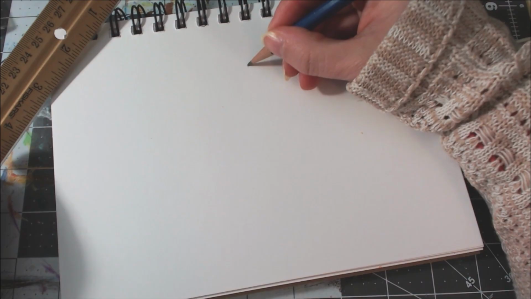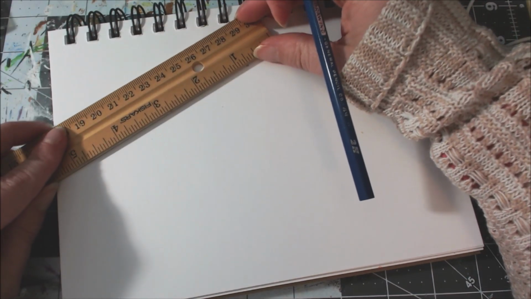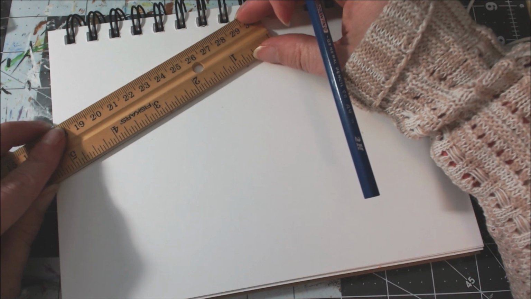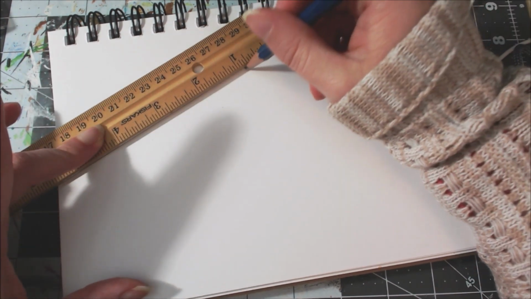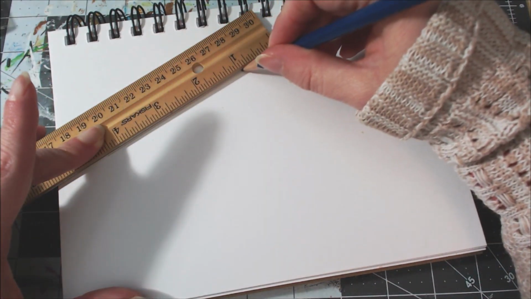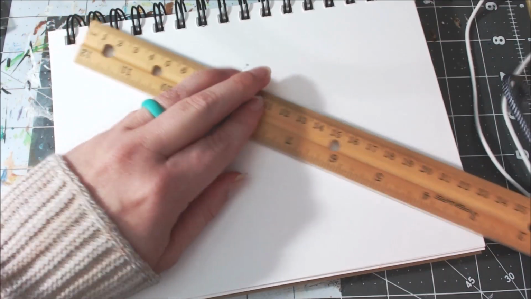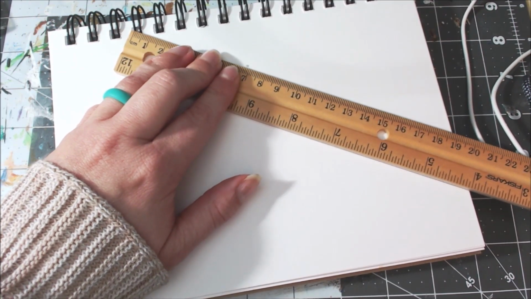Roundabouts, mine is here. So I'm gonna draw a line down from there for my first part of my roof, and then the same mirrored onto the other side.